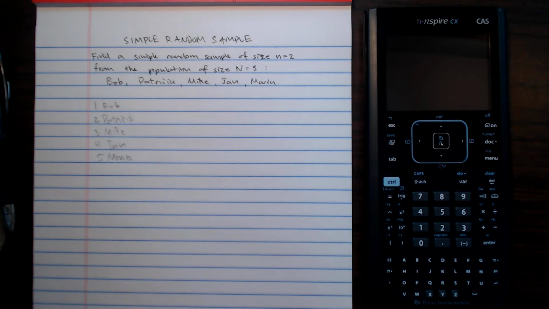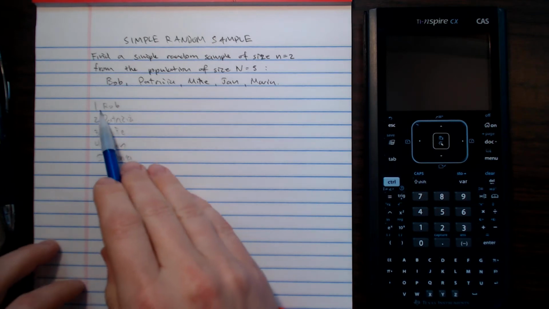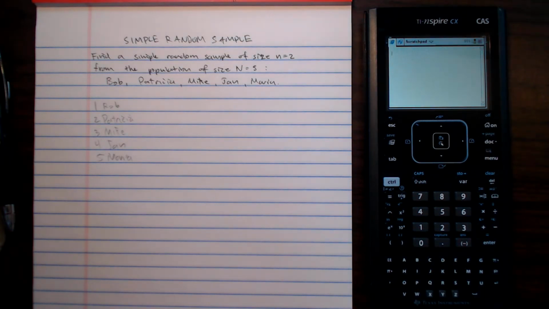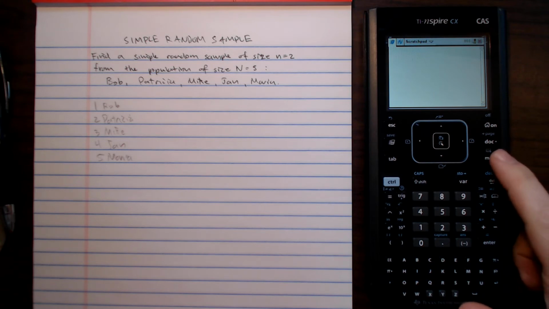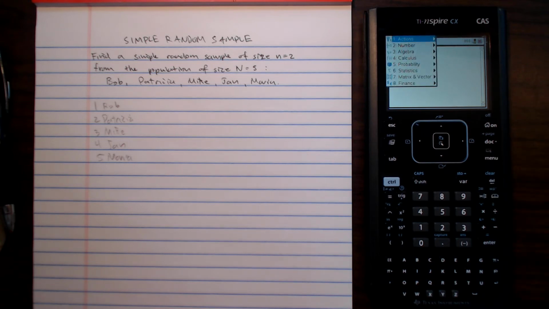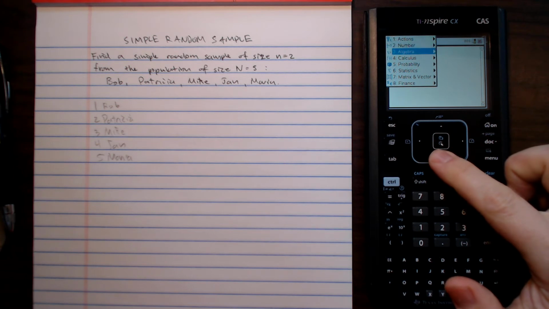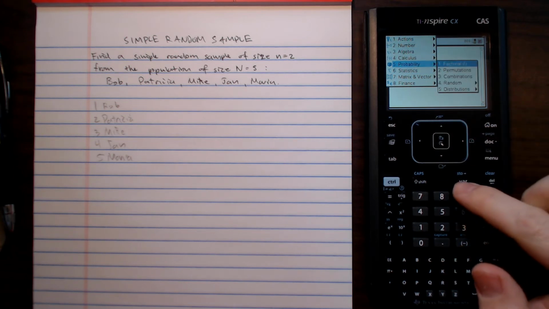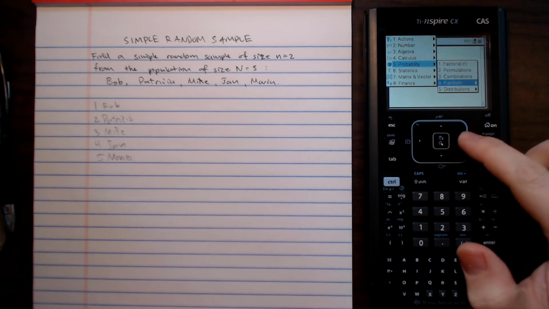So we want to find a subset of the numbers 1, 2, 3, 4, 5. That is, we need to choose 2 of those numbers randomly. And to help us do that, we'll use TI-nspire. So the function that we want to use is going to be found under Menu. And under Menu, we can scroll down to Probability. Once we're in Probability, we can go to Random.